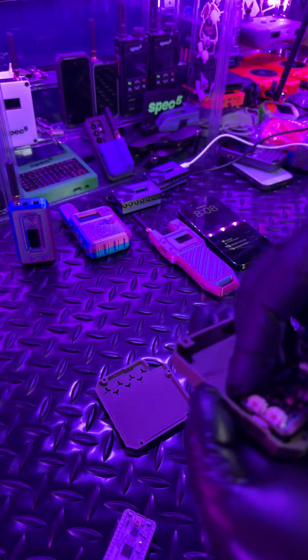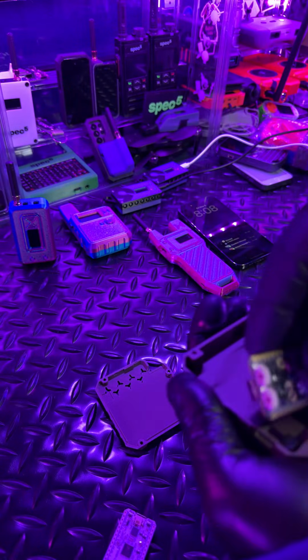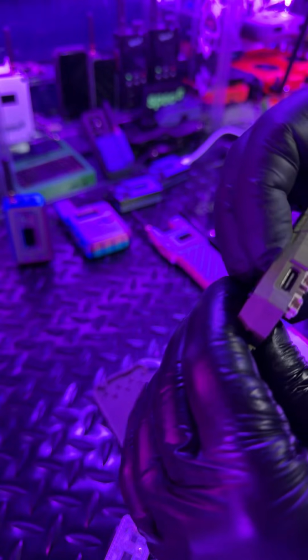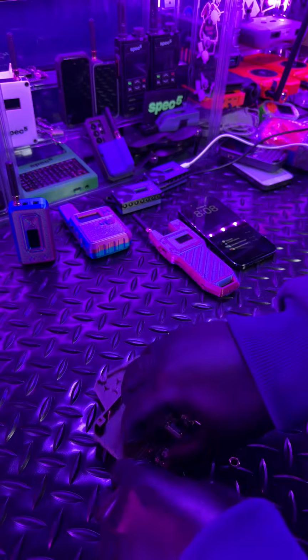Let's see. Well, I'm curious to see if I can actually do a mod tonight. Maybe I can upgrade this to the Heltec V4. But the buttons don't seem like they line up. I want to see why.